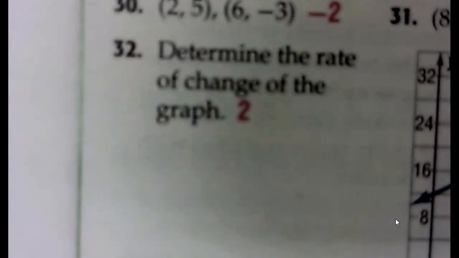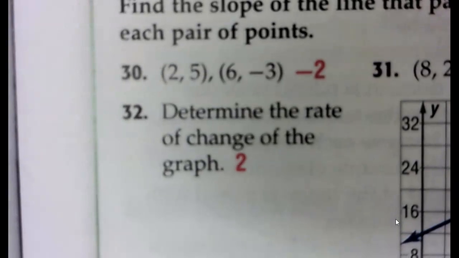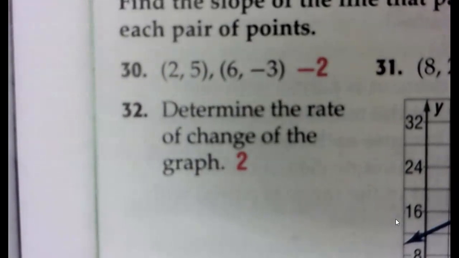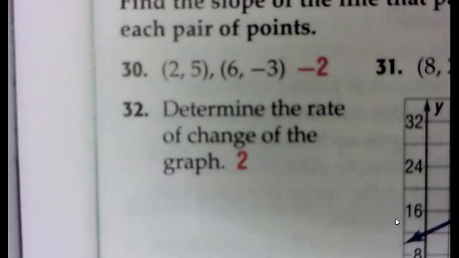28 was 520 miles. 30, your slope was -2. And 32, your slope was 2.